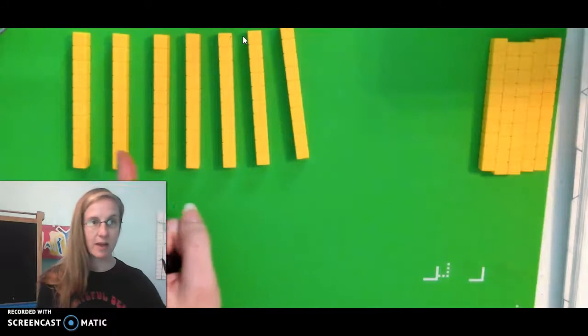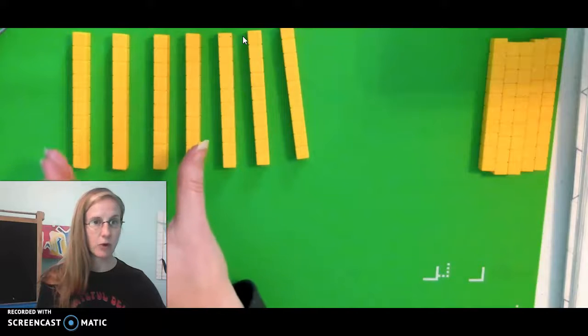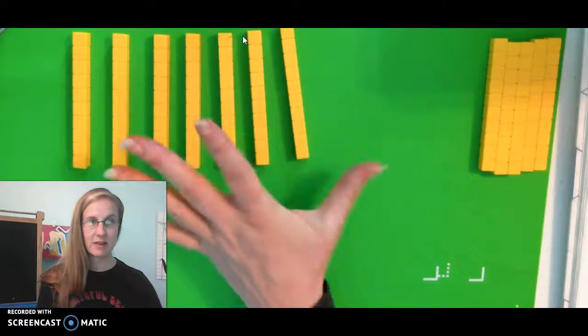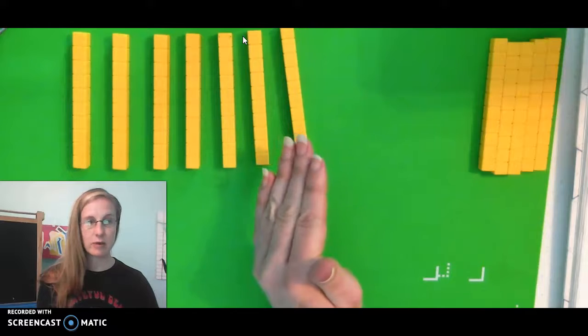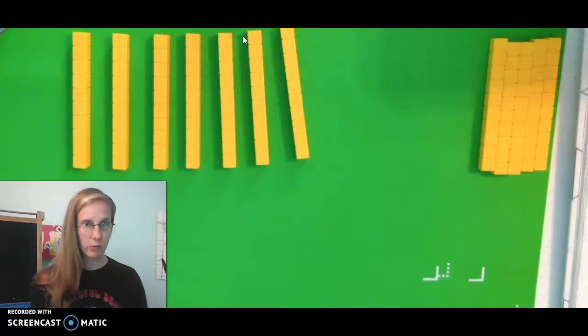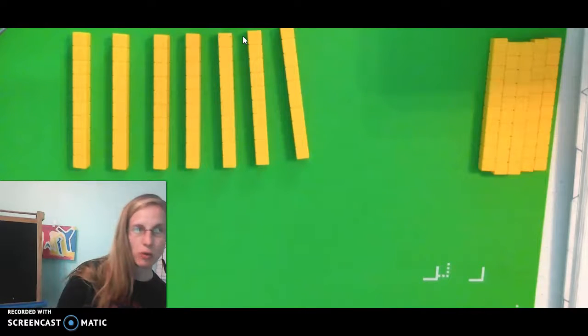Let's see, you may have counted them. Some of you might have been able to subitize part of the group. Like I know that this is 4. So 5, 6, 7. I see there are 7 towers, and 7 towers of 10 is the same thing as 70. So let's talk about how we can record what we just did with that model. How can we record it as an equation?